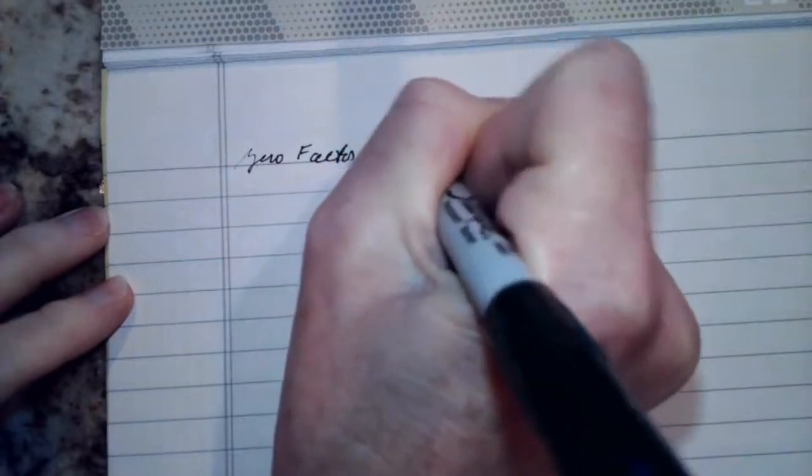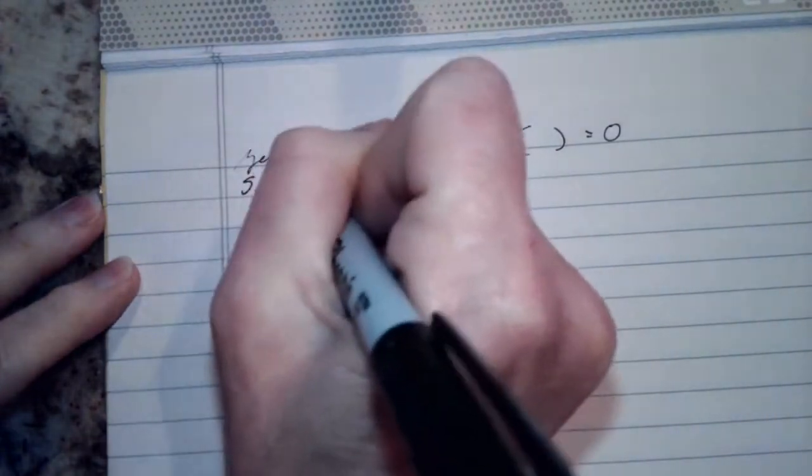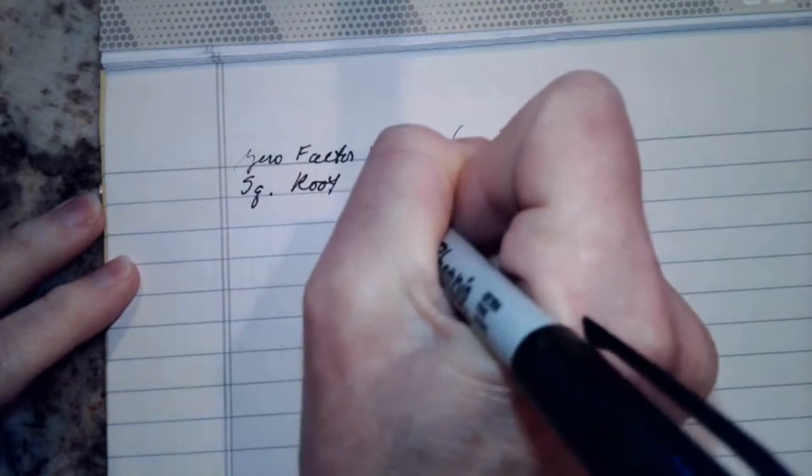Okie doke, we have already done zero factor property. That's probably what you call factoring, two sets of parentheses equal to zero, that kind of thing. Then we did square root property problems.